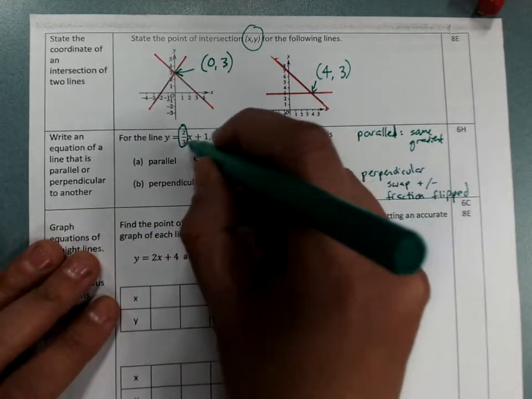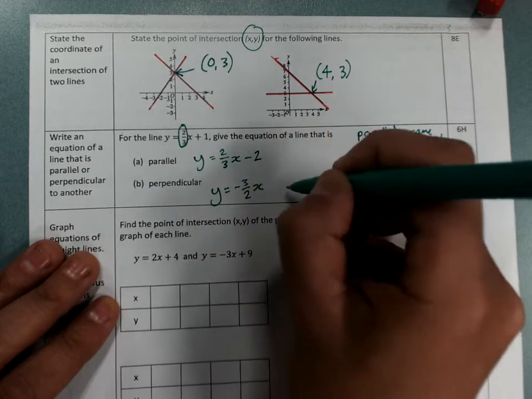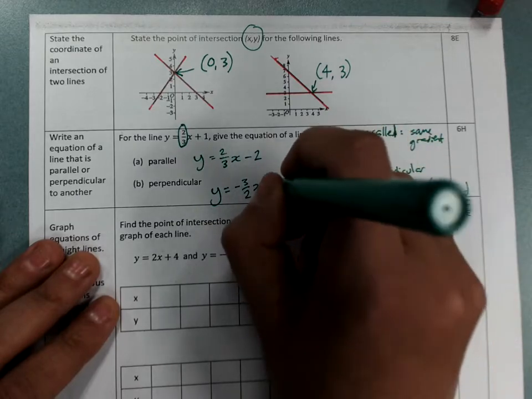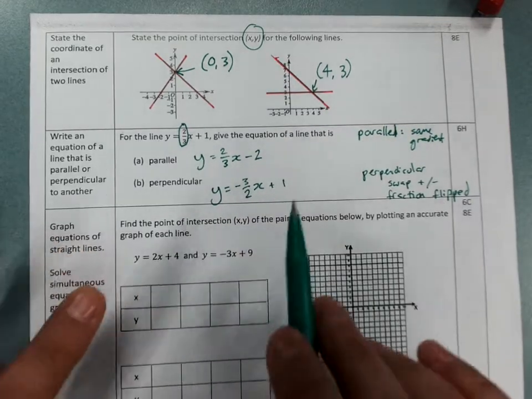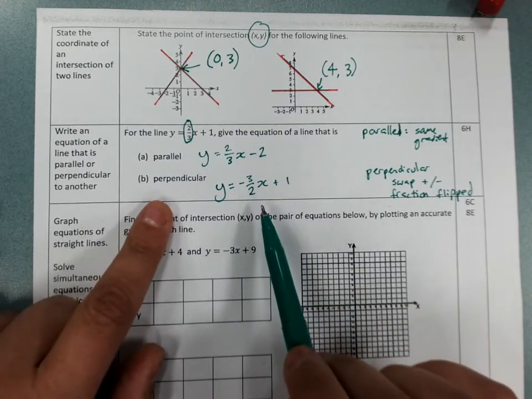So a perpendicular line to this one is y equals -3/2 x, and because they could give us any line at all, we can choose any y-intercept. Let's use +1. So perpendicular lines, that's getting a little bit tricky, more of a B grade.